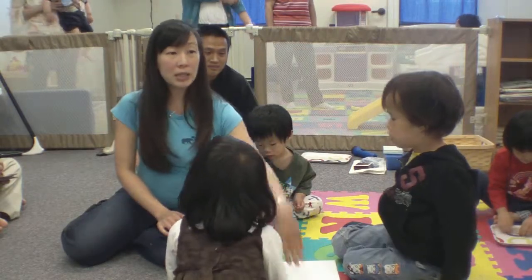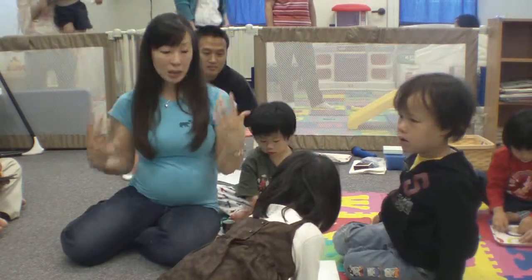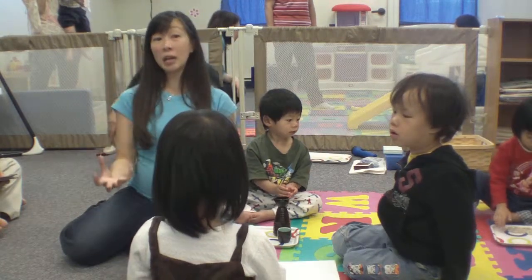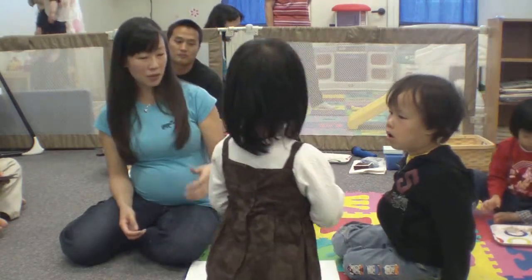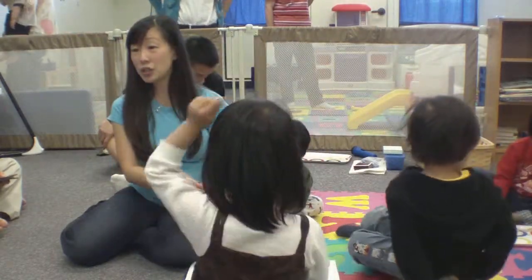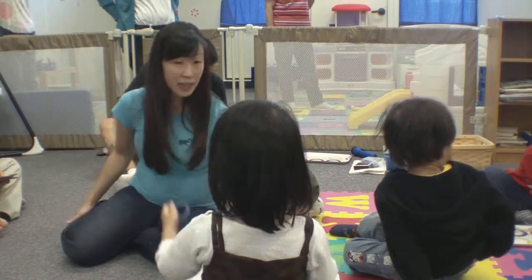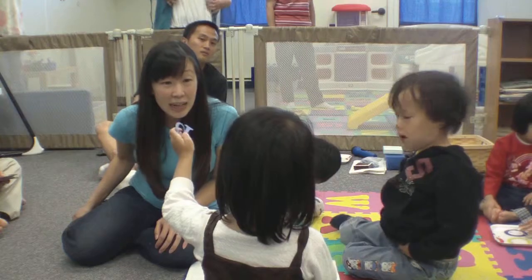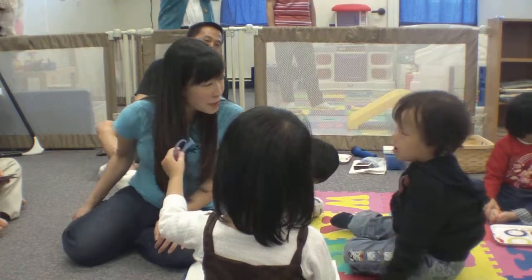Can you put this somewhere else? Can you put this behind your back? And you can do that with colors, letters, shapes are great. You can teach them different shapes. So that's basically a method of teaching your children, if you want to do that. What sound do you have in your hand? What sound is that? Ryan, you know?